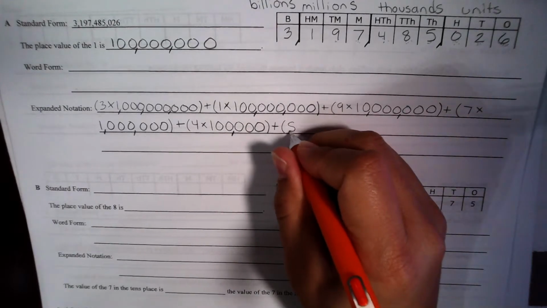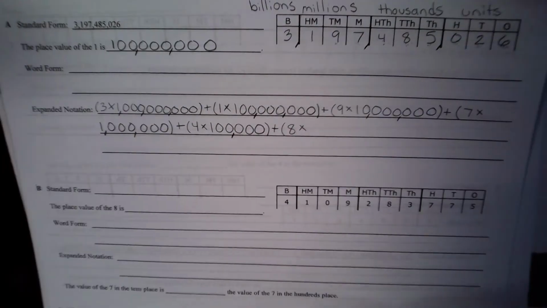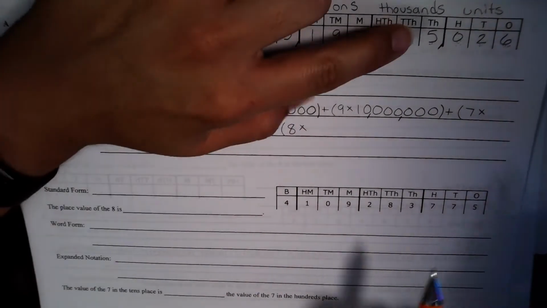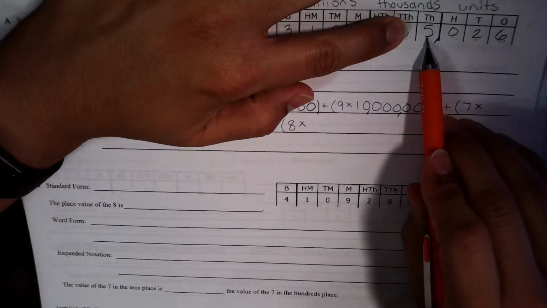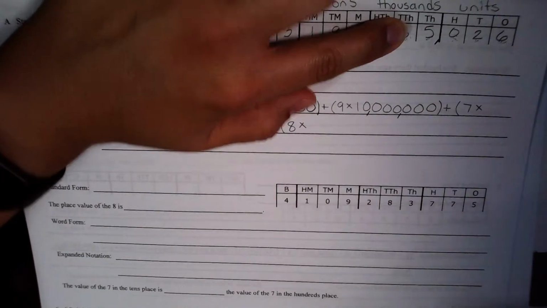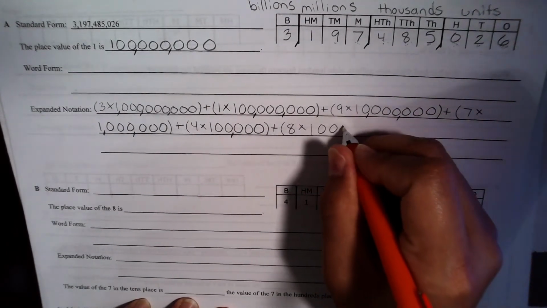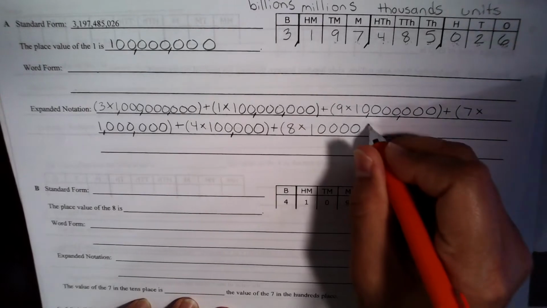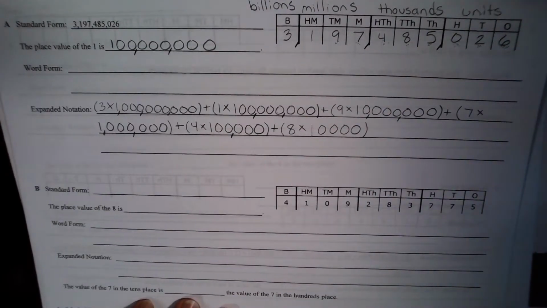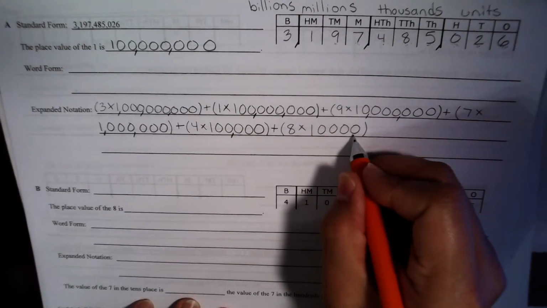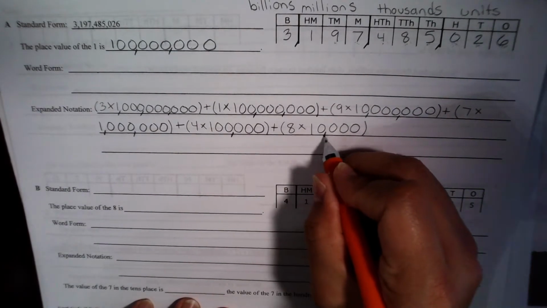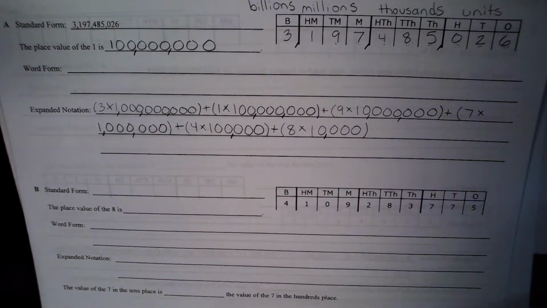So there's an 8, and it's in the 10,000s place. Let's see how many zeros. 1, 2, 3, 4. 4 zeros. And I still need just the 1 comma. 1, 2, 3. All right. Getting smaller and smaller. We're down to 4 zeros.